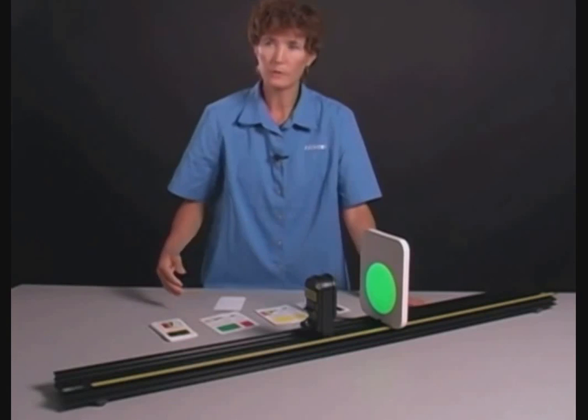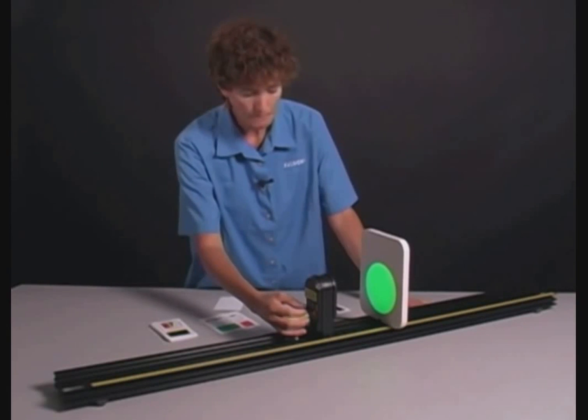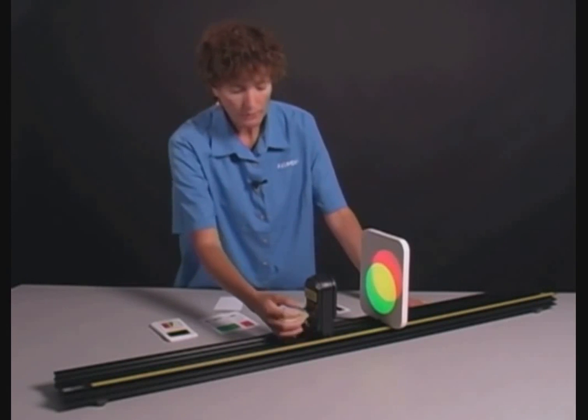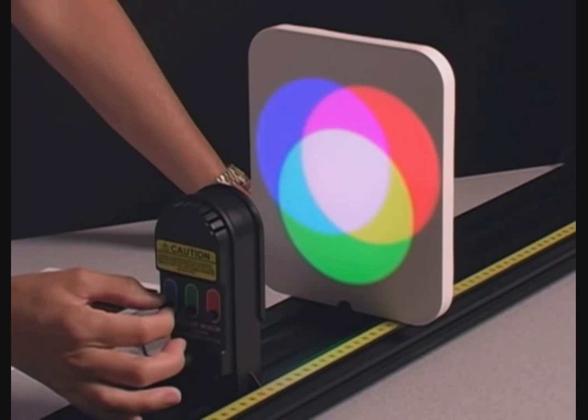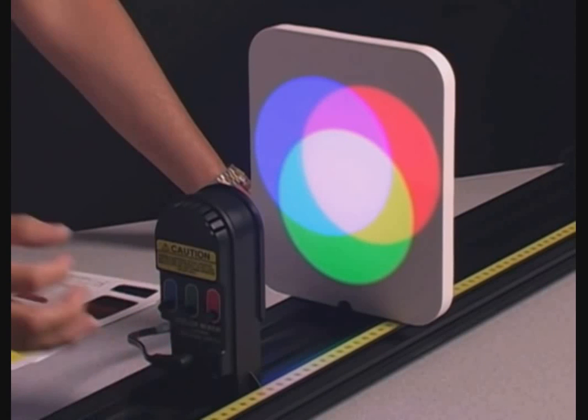As we can see in this video, if we mix the green light with the red light, it will produce yellow light. And if we mix all the 3 primary colors, it will produce white light.